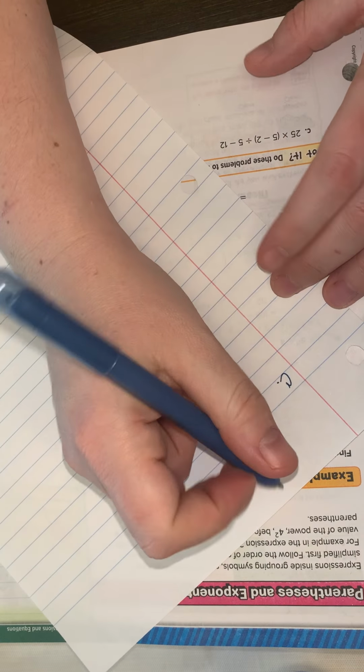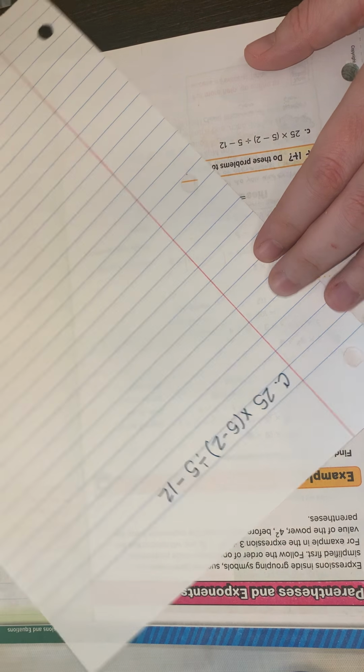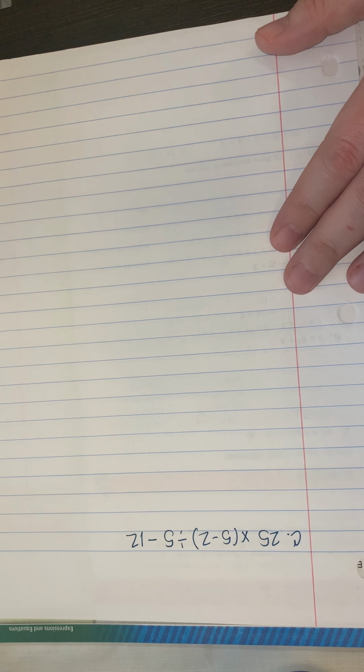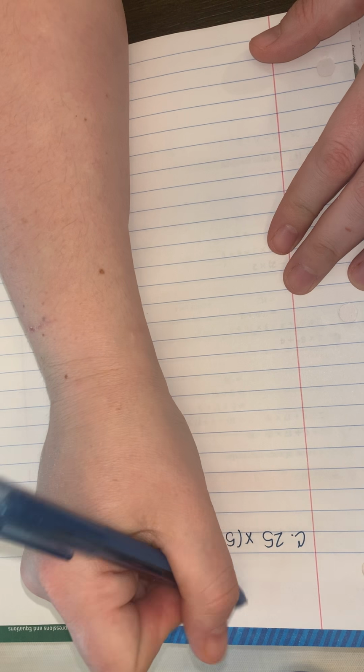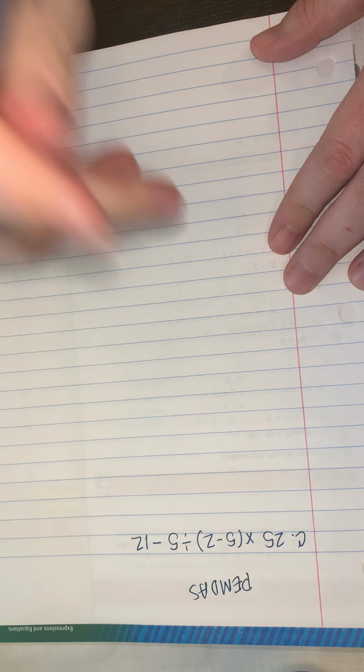Okay, so on letter C, I'm going to write down the problem first, then I'll straighten my paper out. Times 5 minus 2 divided by 5 minus 12. Okay, so let's look at our paper. Okay, and sometimes it helps, when you start your homework, to just write out PEMDAS at the top so you remember you have it there.